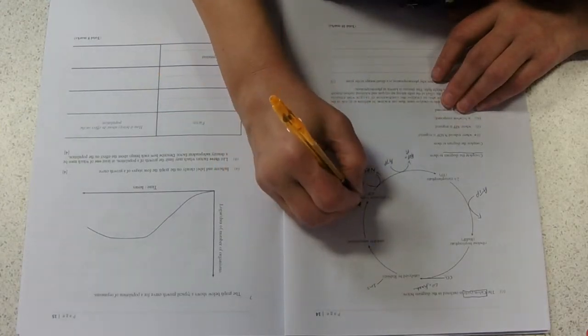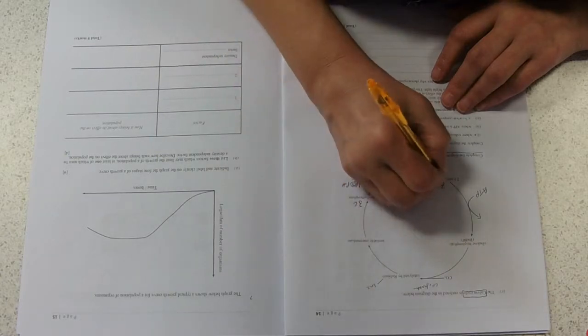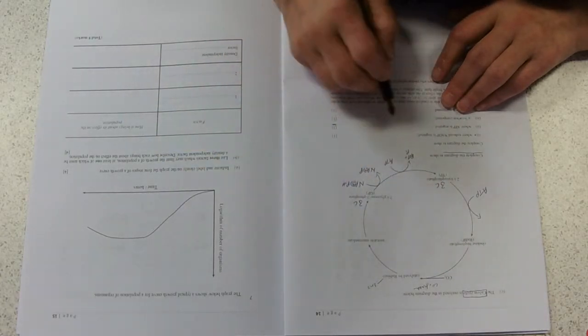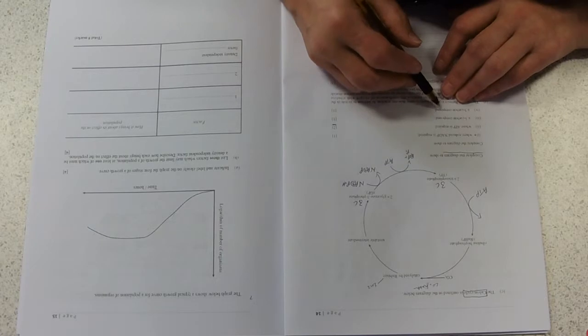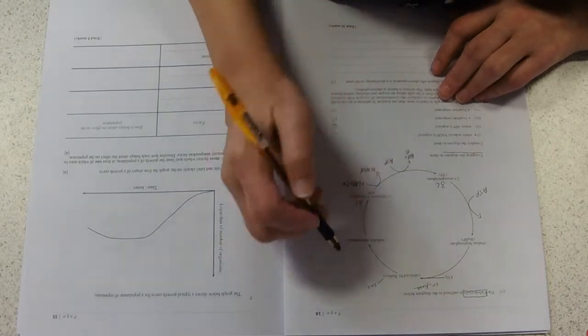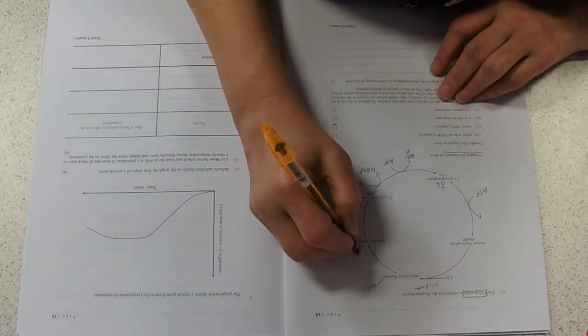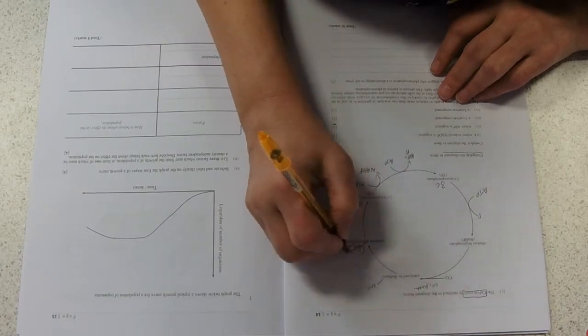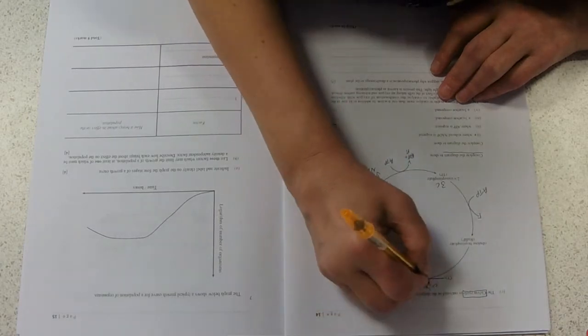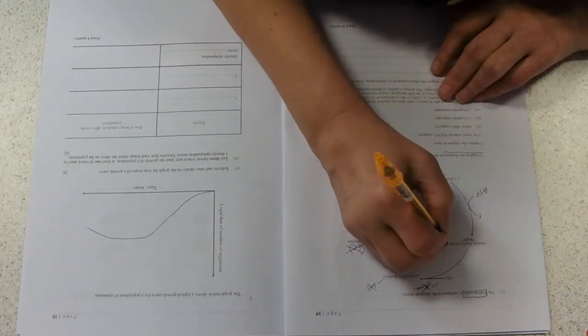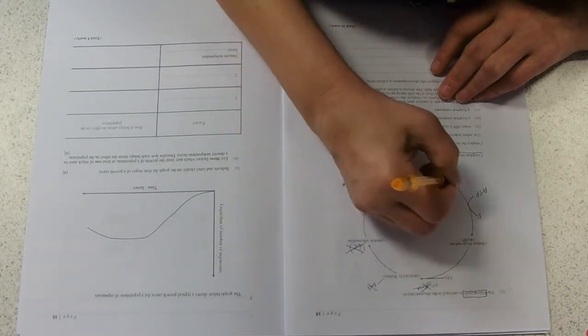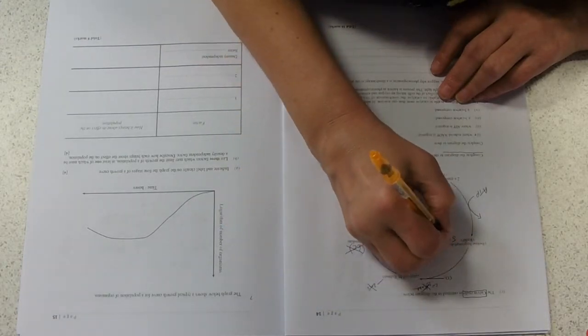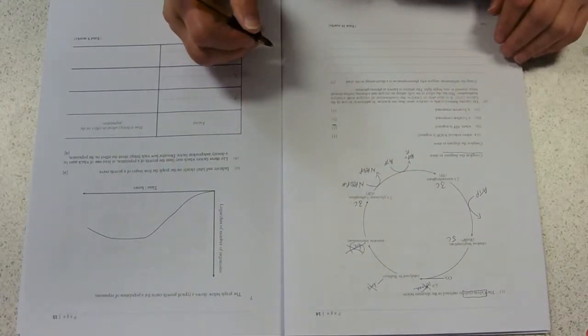That could be this one or this one. Just one of them will do. And a 5-carbon compound, so this is our unstable intermediate, which is 6 carbons. Don't want my examiner to be looking at that or that. So 6, 3, 3, regenerate 5 carbons.